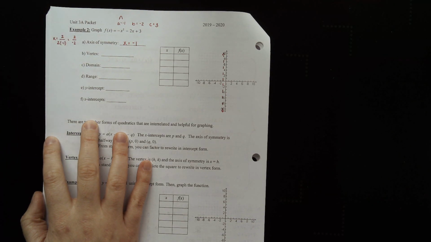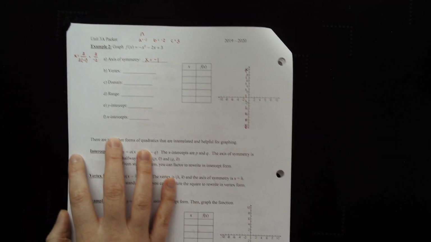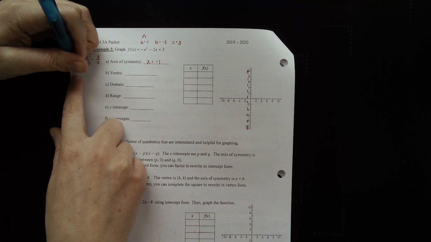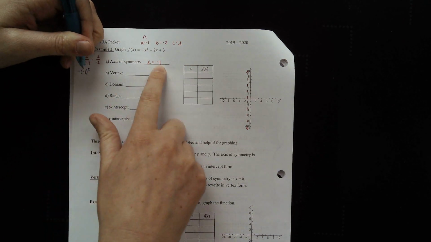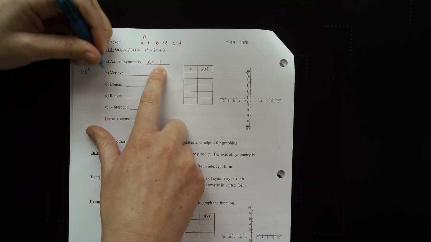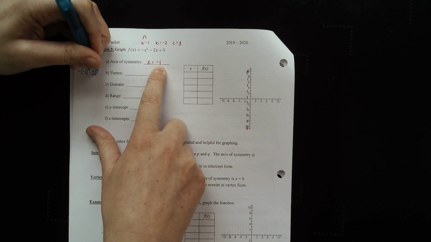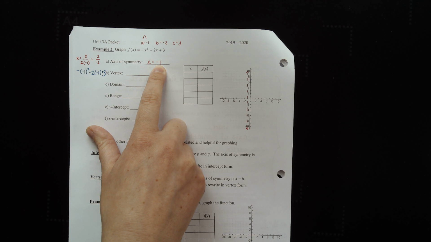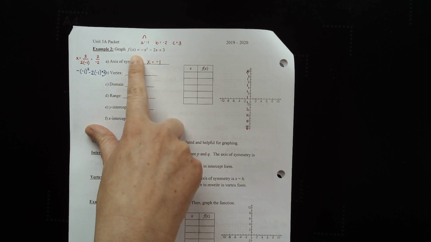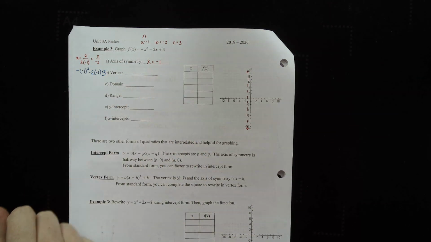So in order to find my vertex, I am going to plug that value into the equation. So this would be -1 squared. So I'm plugging in this -(-1)² - 2 times -1 + 3. So I'm plugging in -1 for my x values in my equation.